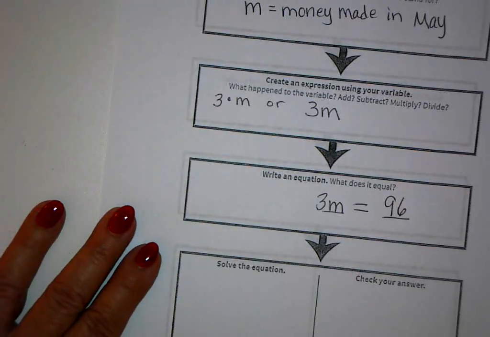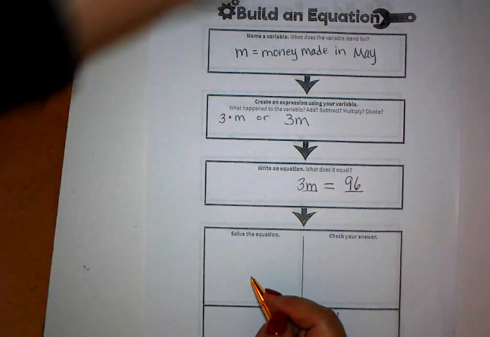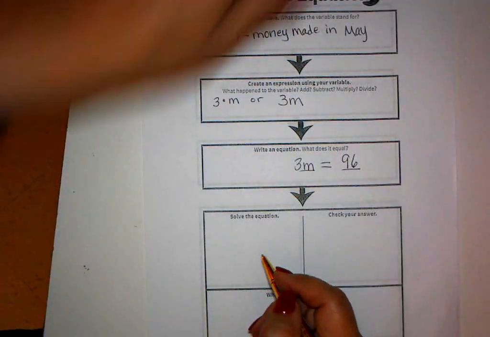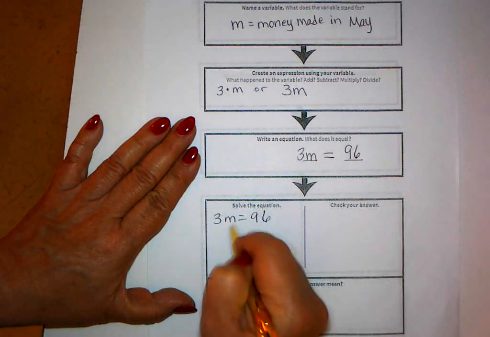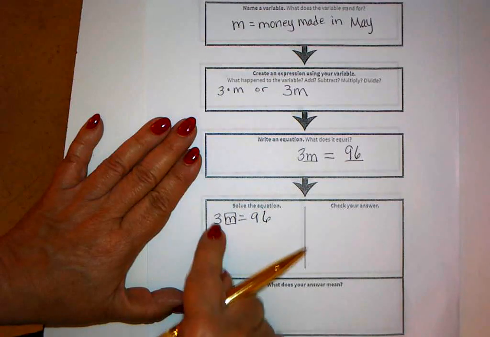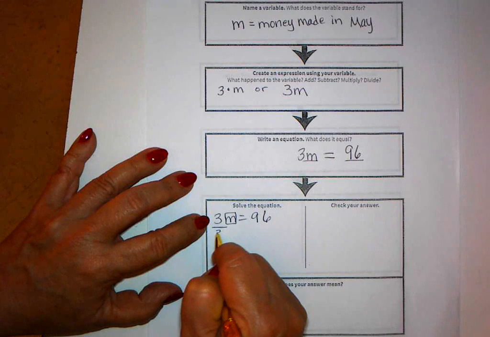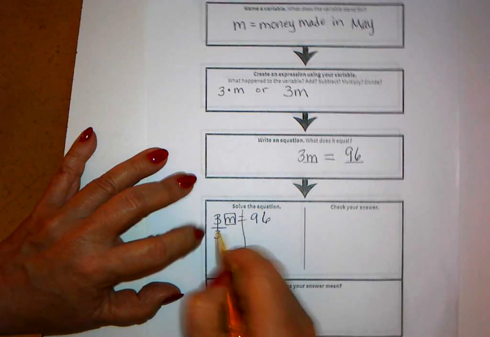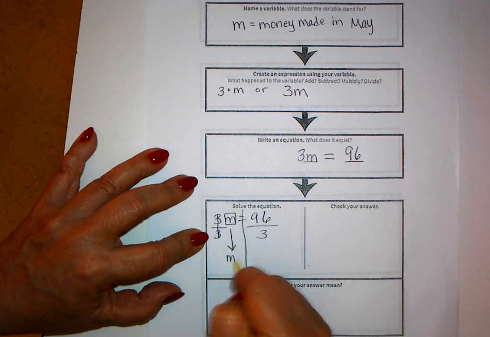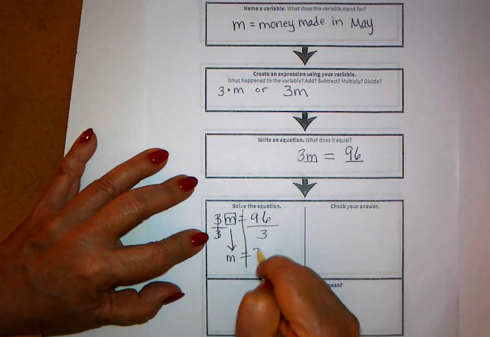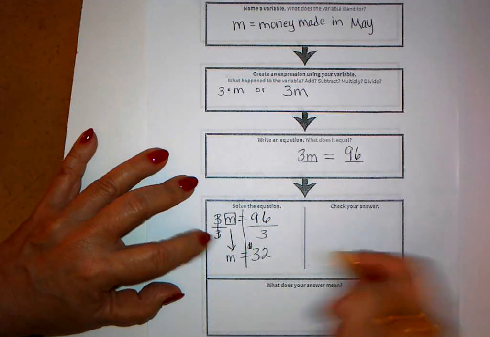Okay, so I'm going to repeat, and I'll just do this out a little bit. So here it's 3M equals 96. I need to get M by itself. Again, this is a one-step equation. So since this is multiplication, I'm going to divide that by itself. This ends up becoming 1. Divide this by 3, and I'm going to bring down my M equals 3 goes into 9 3 times, 3 goes into 6 twice. So she made $32 in May.